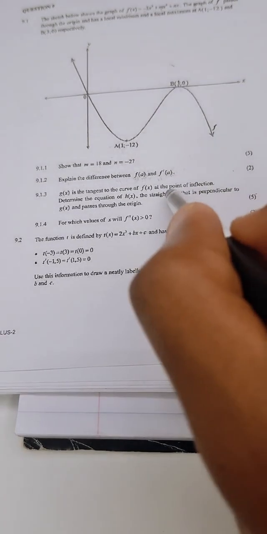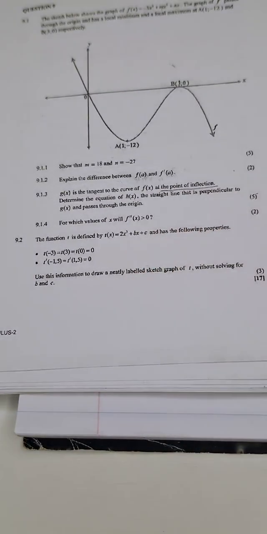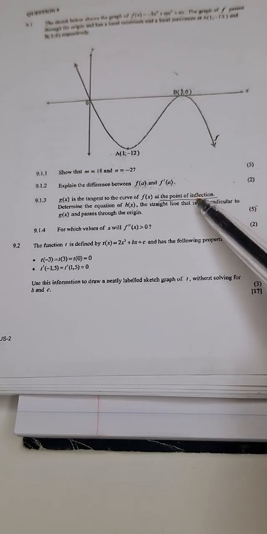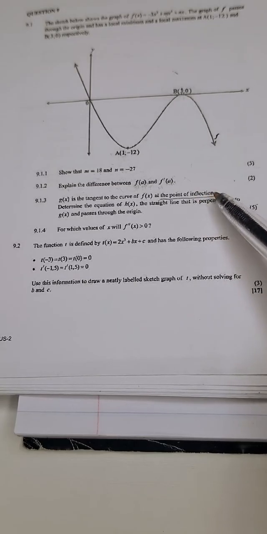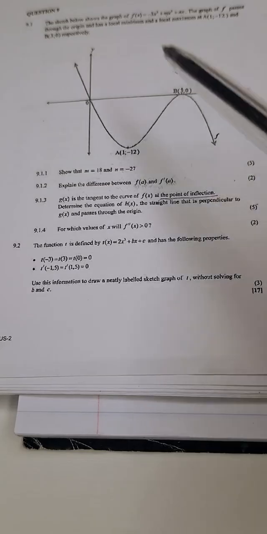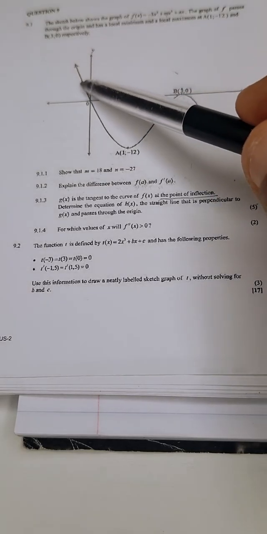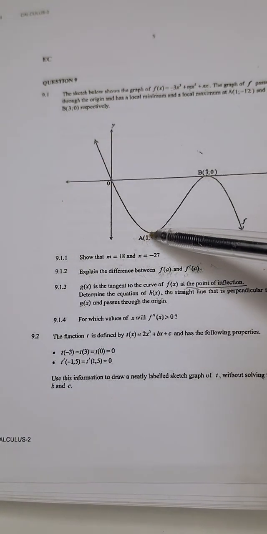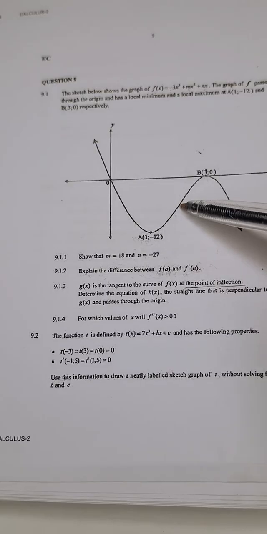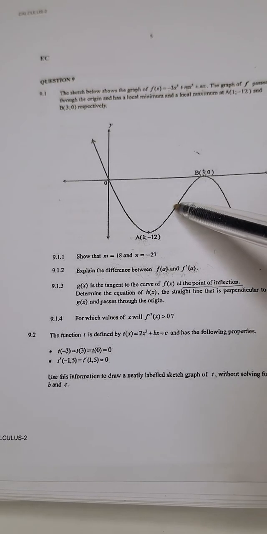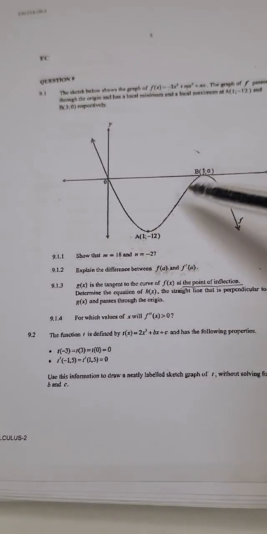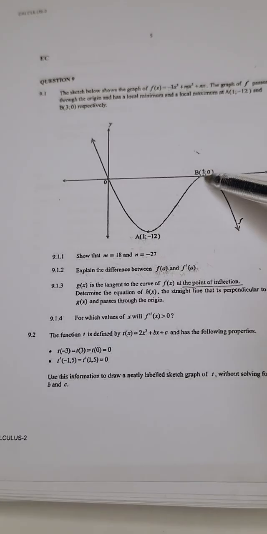Just to be reminded, we did speak about the point of inflection. The point of inflection is basically where the concavity of our function changes. If you look at this function, for instance, this is a cubic function, and the way it goes is that it is concave up until a point here, midway between the two stationary points, the local minimum and the local maximum.